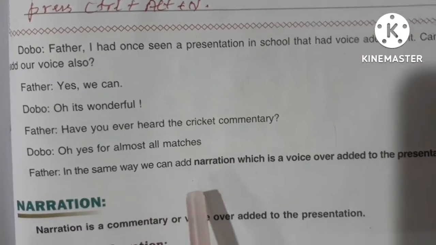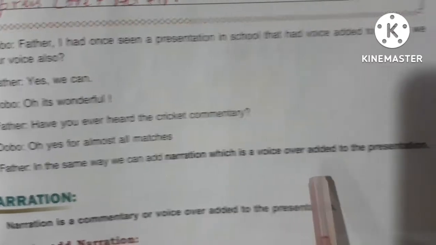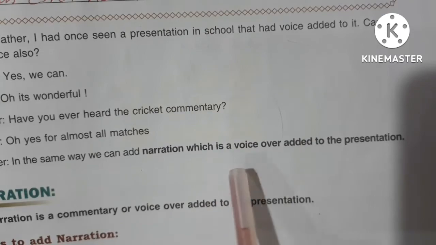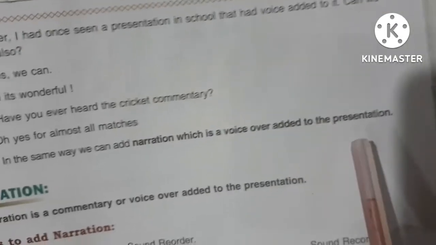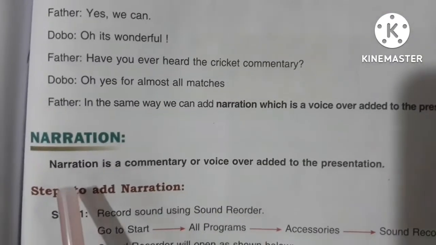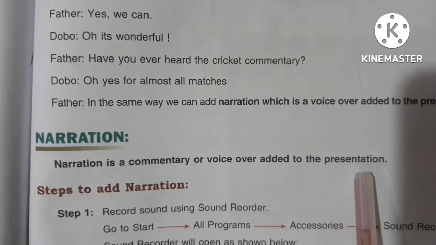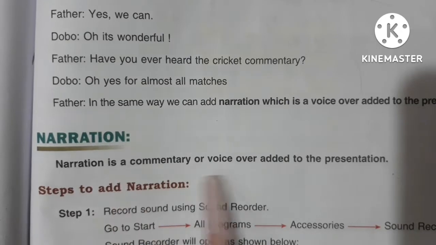In the same way, we can add narration, which is a voice over added to the presentation. What is narration? Narration is a commentary or voice over added to the presentation. Try to keep this in mind.